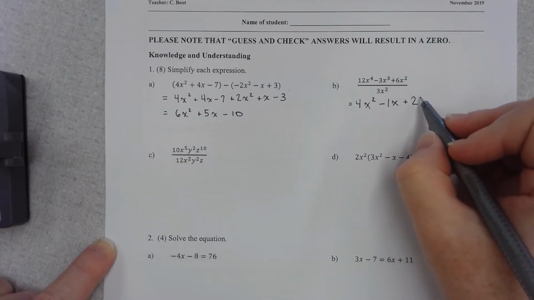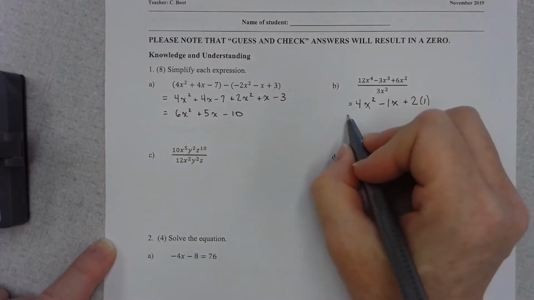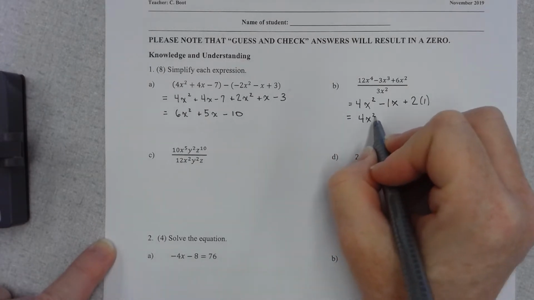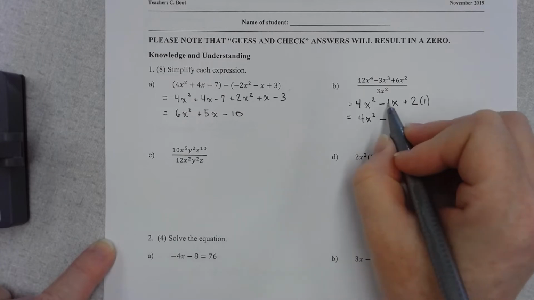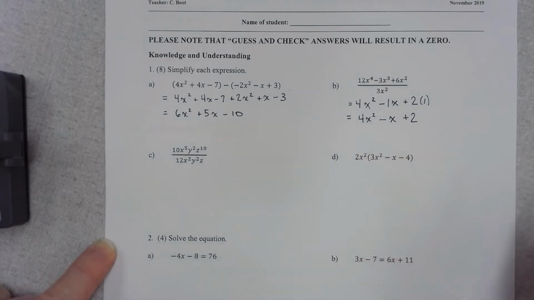So in essence, it would be 2 times 1. And I'm just going to leave the 1 here for now for those of you that still don't see what happens. So if we take a look at this then, we have 4x squared minus x, because we don't have to write the 1, and then plus, and then 2 times 1 is 2.